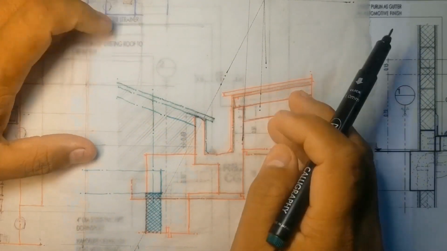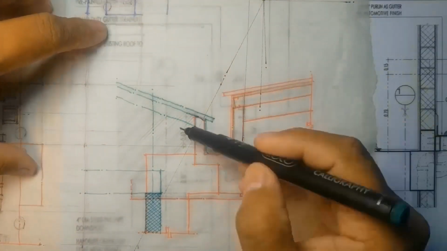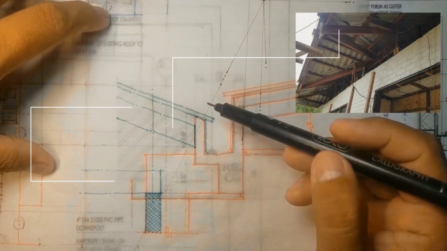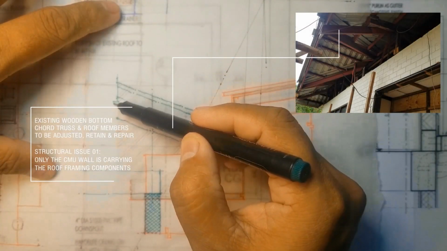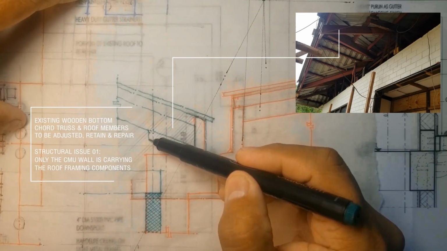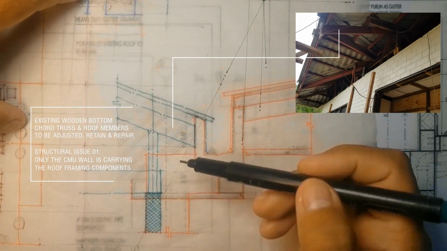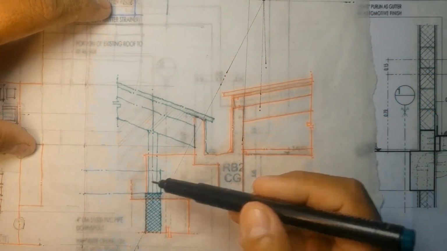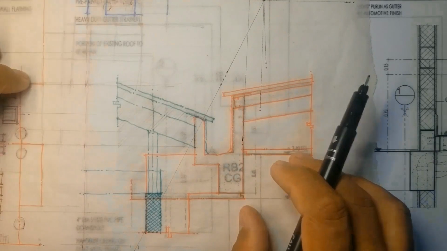At the same time, the roof members also lay on the wall. They just put a vertical steel support there.